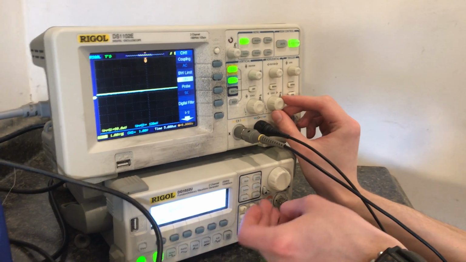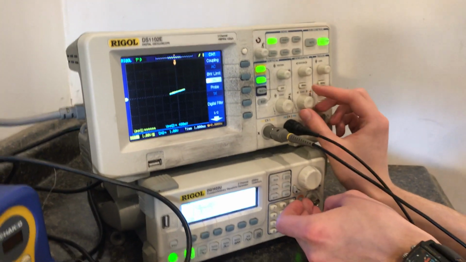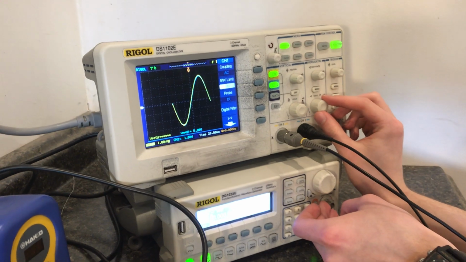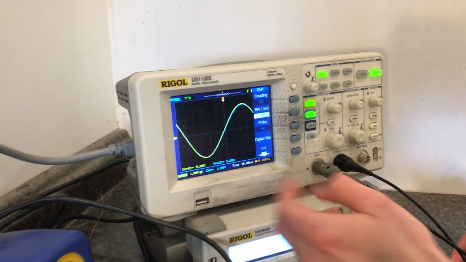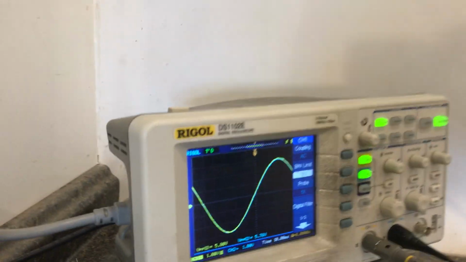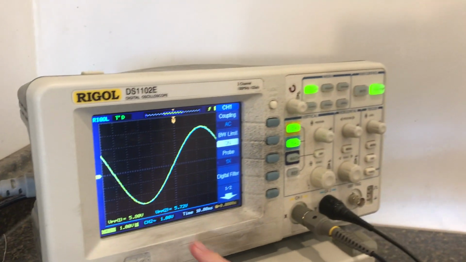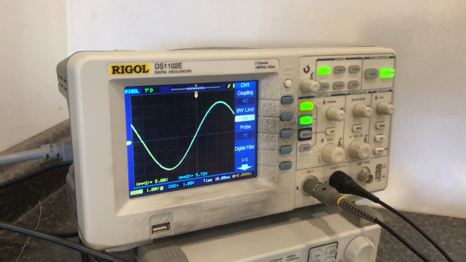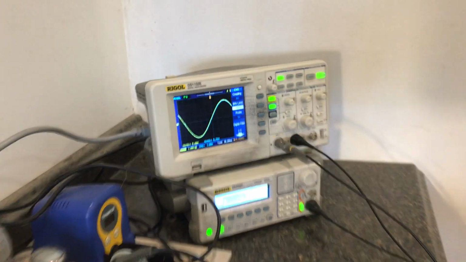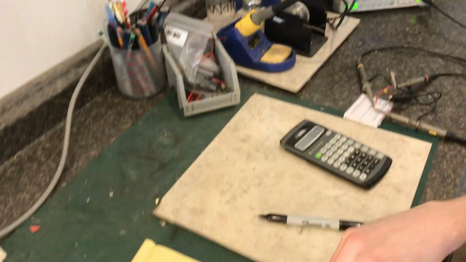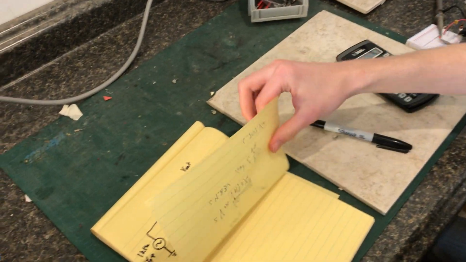It's going to be really hard on the oscilloscope. But you can see that both lines are overlapping, so we're getting the full input voltage coming out whenever we approach 0 hertz.